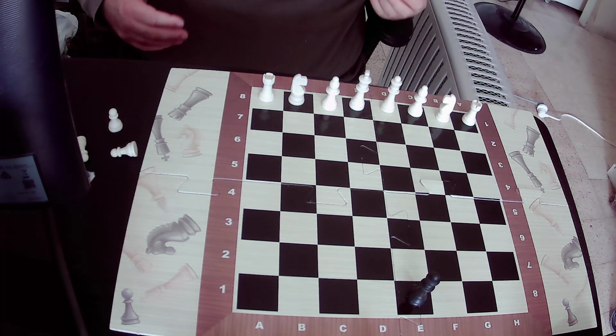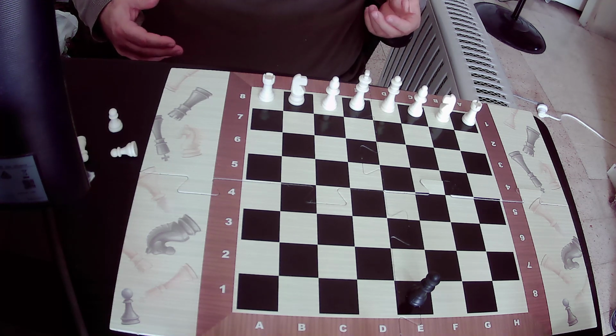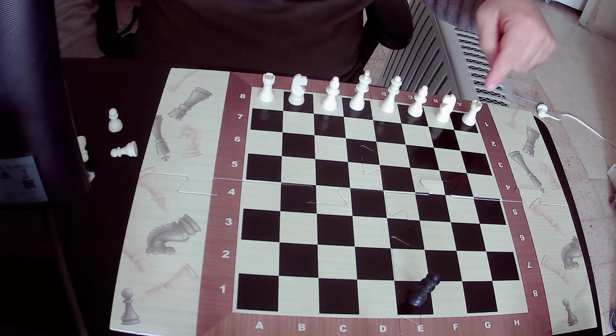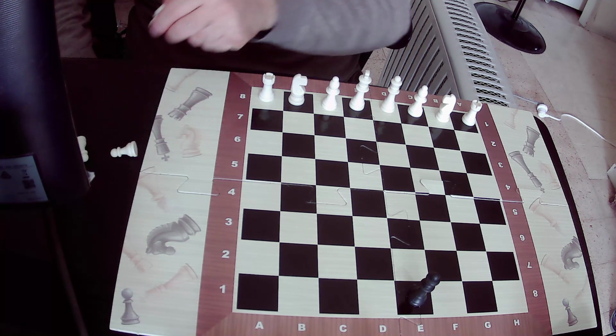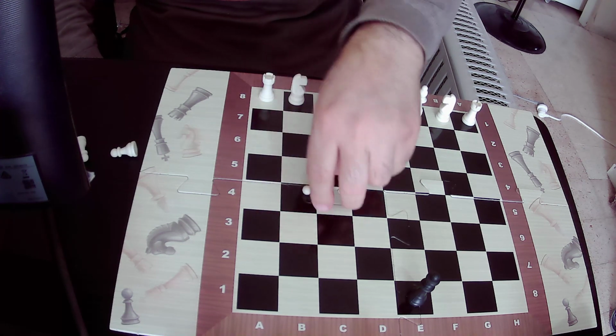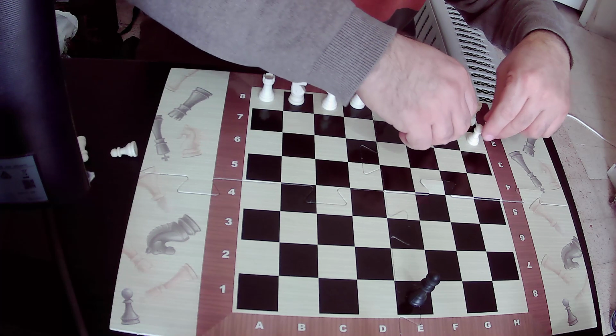In those rows, we should place the pawns for the entire width of the row. On all 8 squares, we should place the pawns. This is the pawn, and we should place the pawns on the second row.